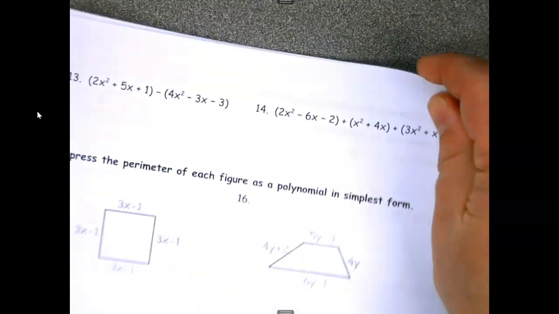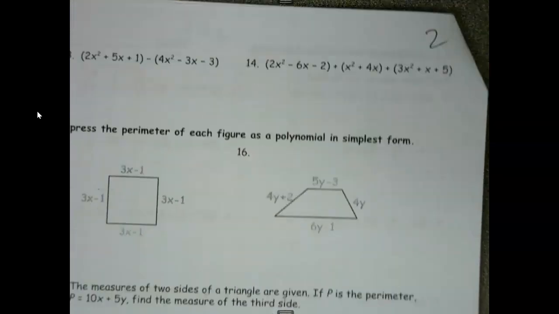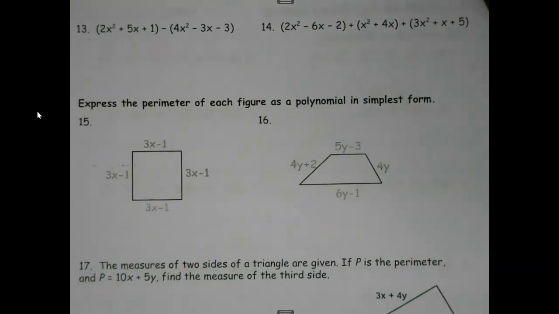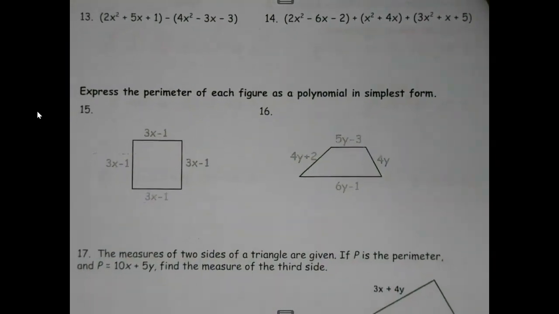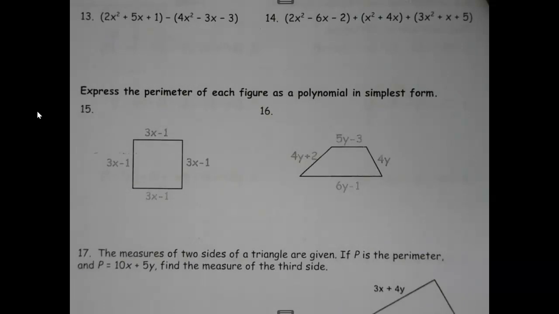So, let's flip to the back here. I think this is going to answer Landon's question a little bit from earlier. So, here on 15, I could have just given you one side of 3x minus 1 since it's a square, and hopefully you'd have figured out the other sides.